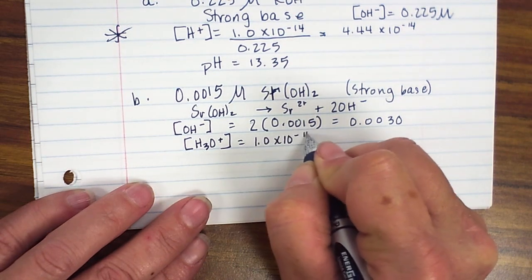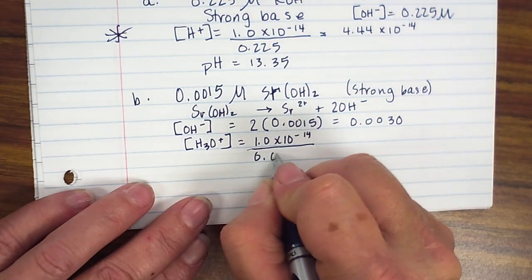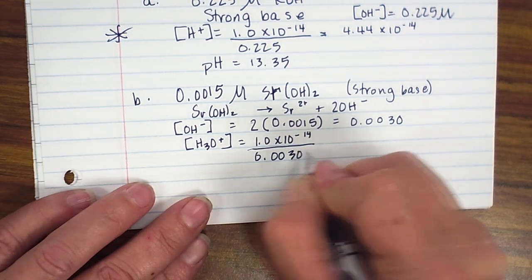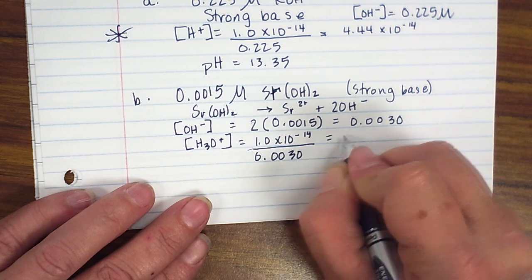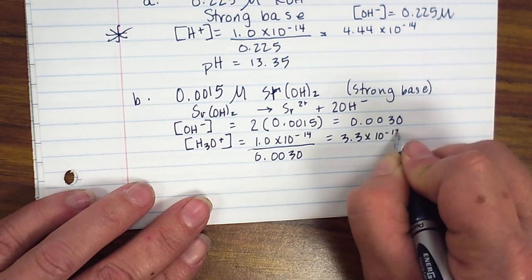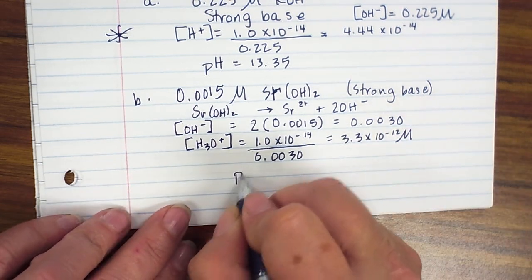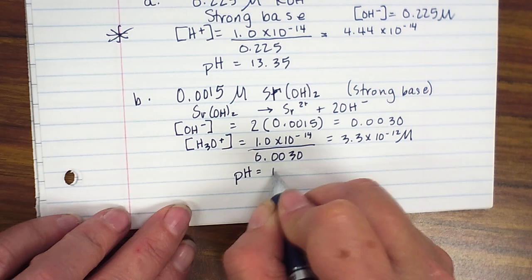Ten to the minus 14 divided by the concentration of the OH minus, 3.3 times 10 to the minus 12 molarity. So my pH is equal to 11.48.